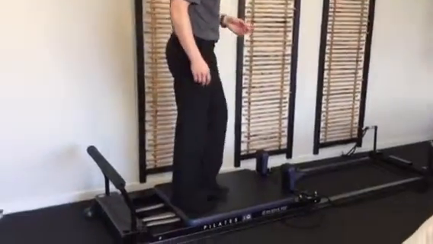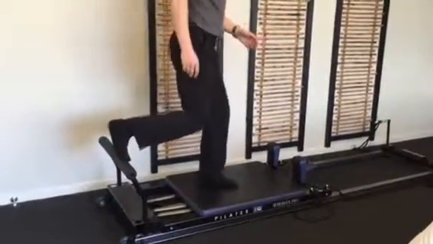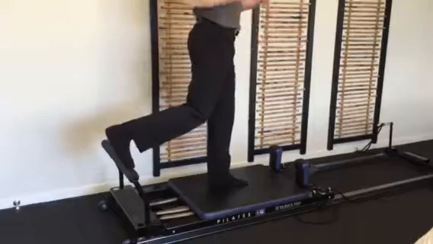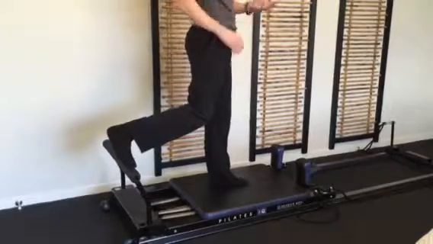So what we're going to do is a couple of exercises here that we would normally do to address that problem. The first most common one is a lunge exercise on the reformer. We're going to do that right now. So standing on the reformer, 1 foot here, 1 foot up on the bar. I've got it at a reasonable weight because you need some degree of weight to do this properly.